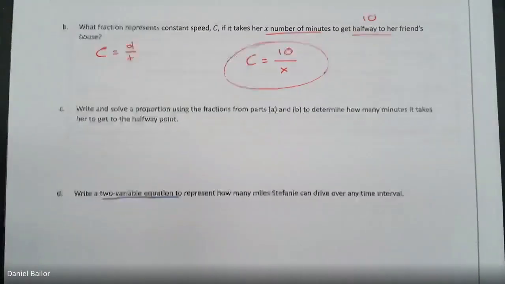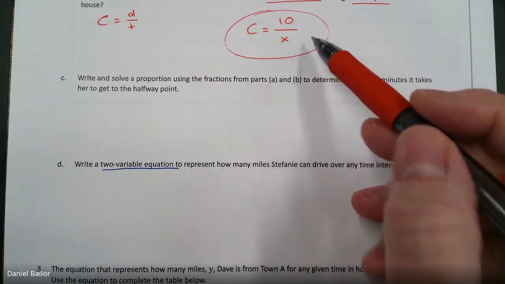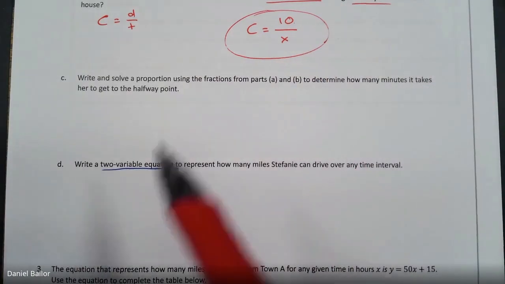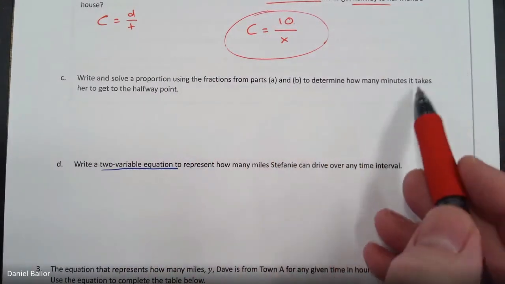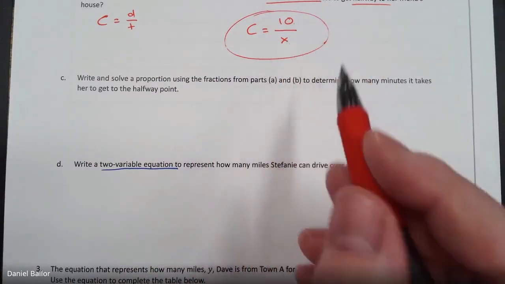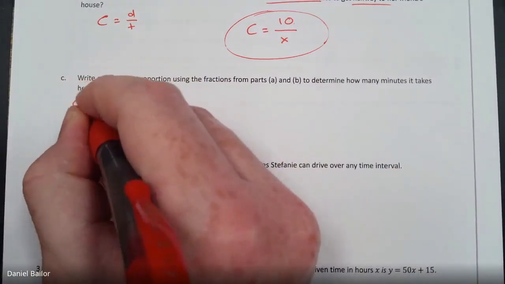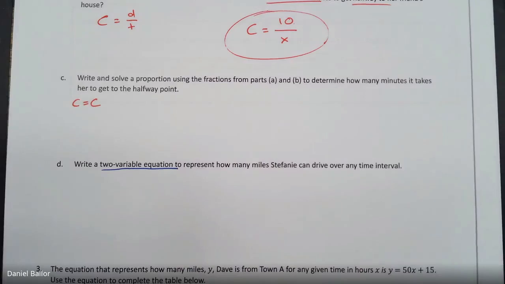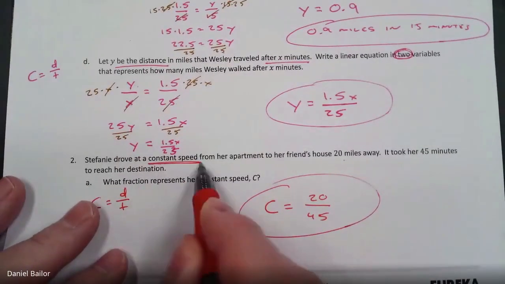So what we need to do now for part C, and by the way, if you got part A and part B, you're doing a great job. Part C says write and solve a proportion using the fractions to find how far to the halfway point. I remember that she is at a constant speed. Right here in the question it says she's at a constant speed.